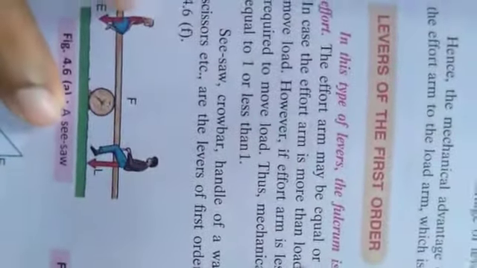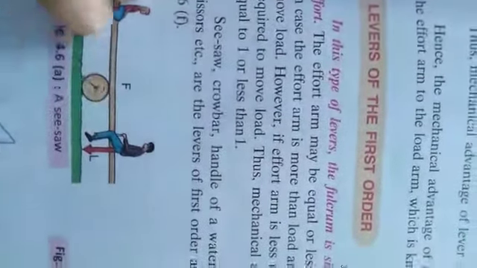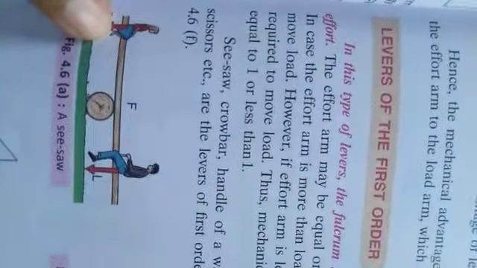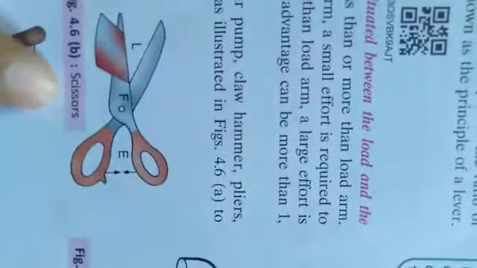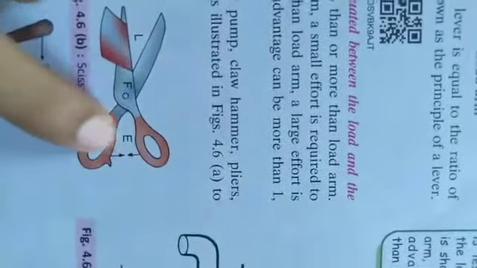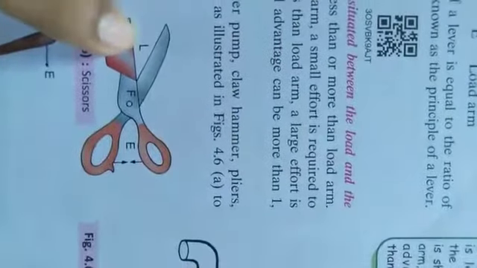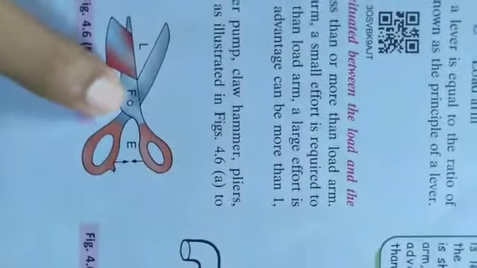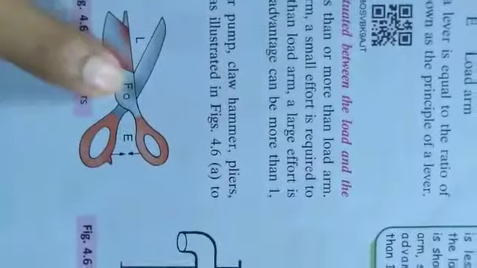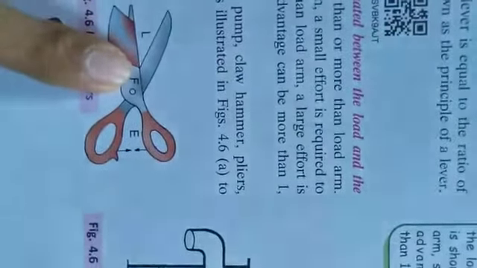Why? Because if we notice this figure, here the fulcrum is in between the load and the effort. In the case of this scissor, effort is applied here, so it is the point of effort, and here it is the load, and the fulcrum is in between this effort and load, so we can say that it is actually a first order lever.